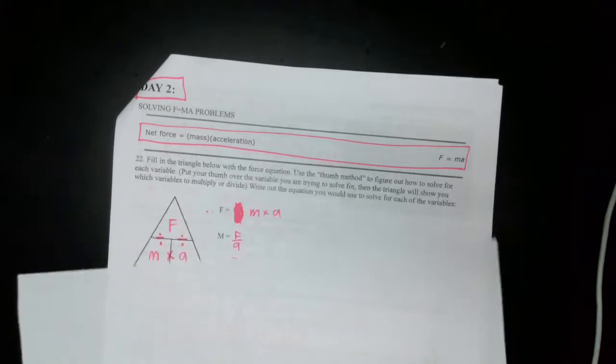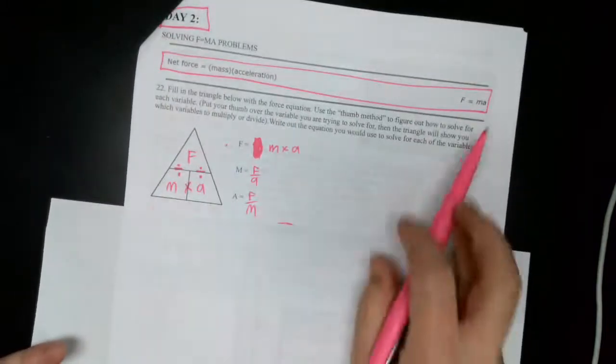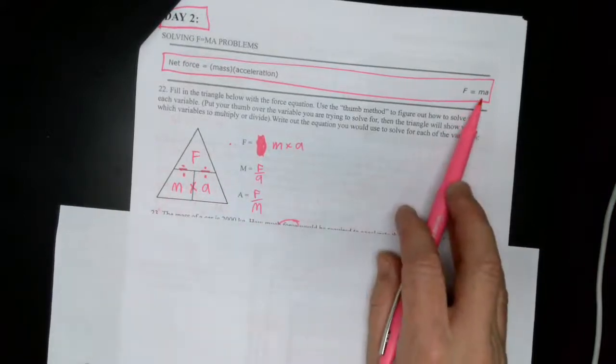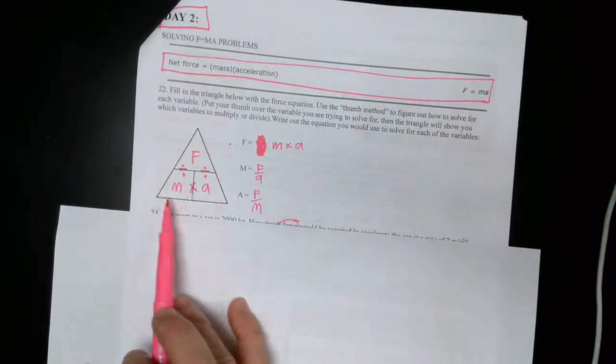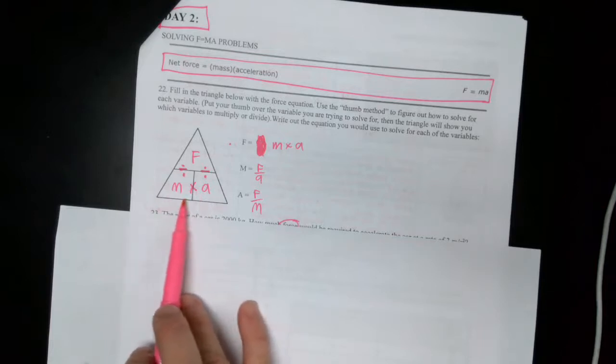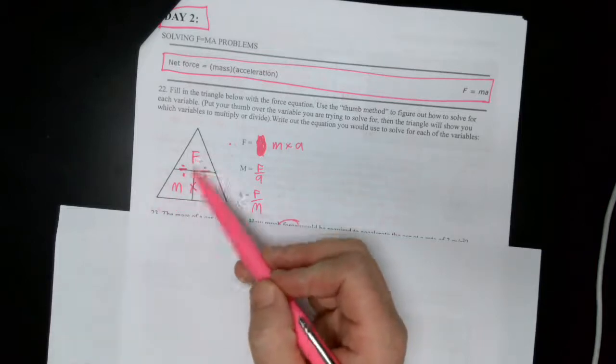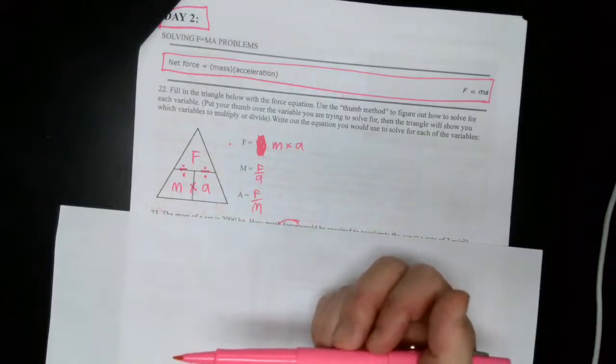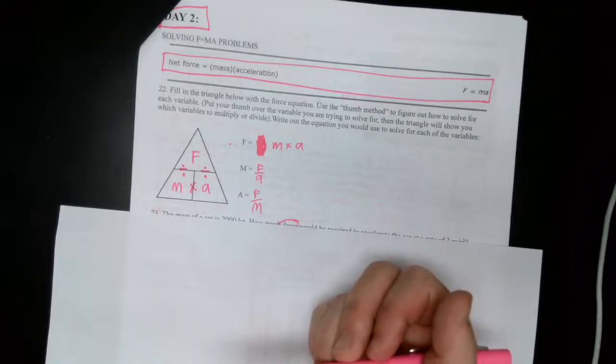So we first reviewed force equals mass times acceleration, and you'll always be given that formula. That's part of your formula chart. You'll get it when you take the STAR test. You get it on any quiz or any test. And so first we practiced, how do we solve for things besides F? And so we set up this triangle, and if you remember that if things are next to each other, that means we multiply them together. If something is on top of something, that means that it's a fraction. We divide. And we use this thumb method to figure out what we solve for. So you put your thumb over what you're trying to solve for.